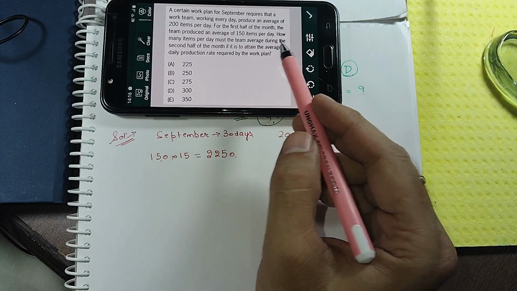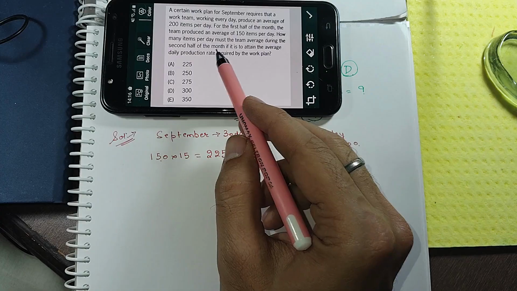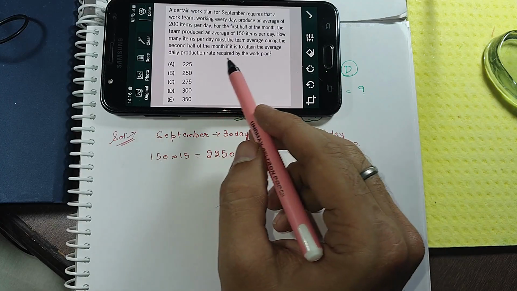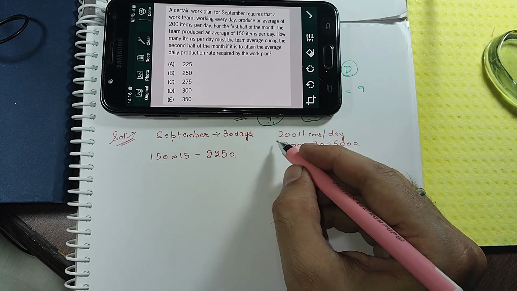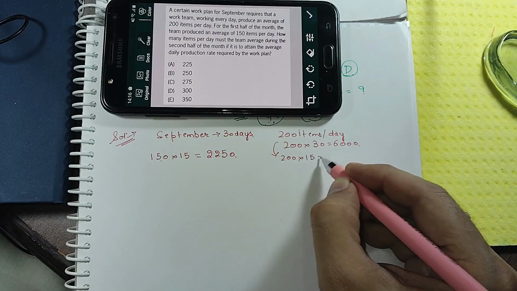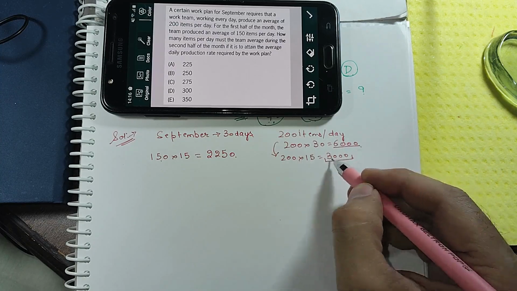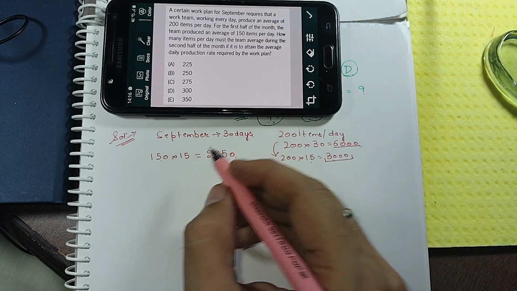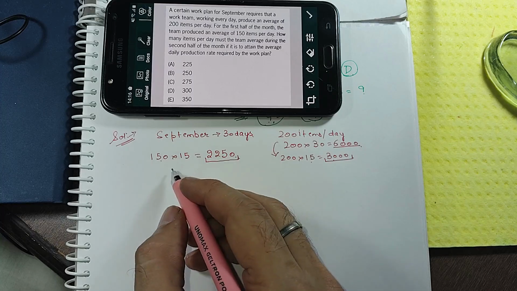Now, the question asks, how many items per day must the team average during the second half of the month if it is to attain the average daily production required by the work plan? So according to the plan, it must produce 200 multiplied by 15, that is 3000 items in half of the month, right? But due to certain reasons it is producing 2250, right? So what does that basically mean?